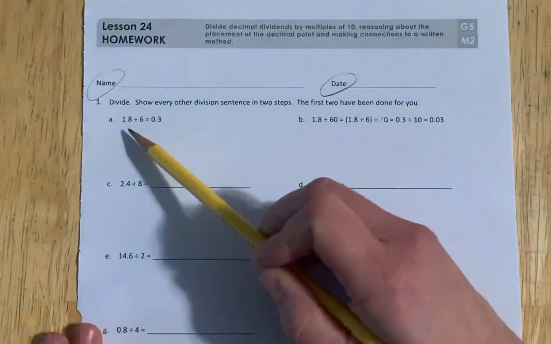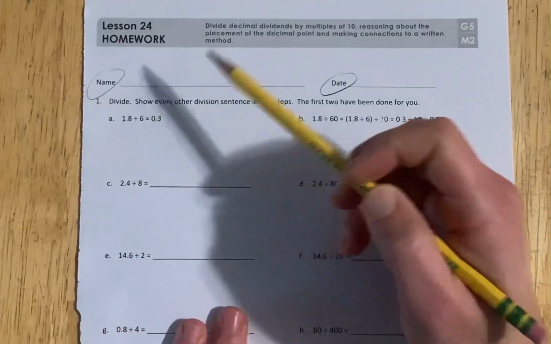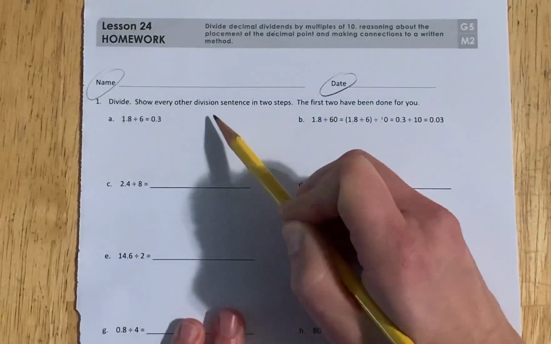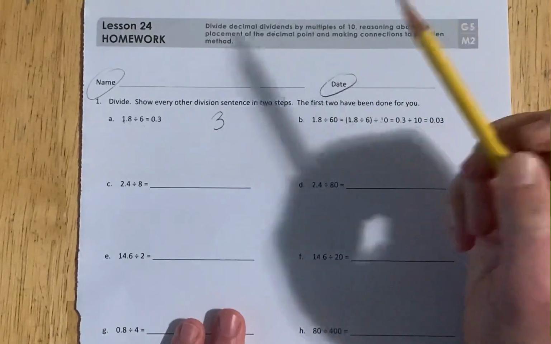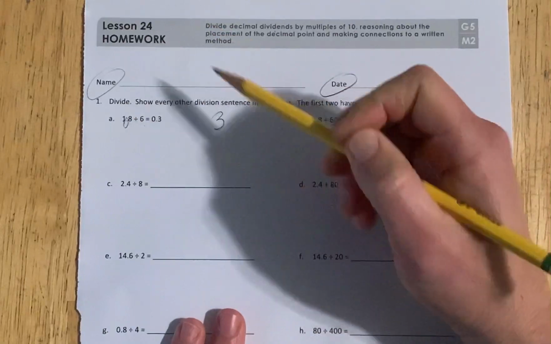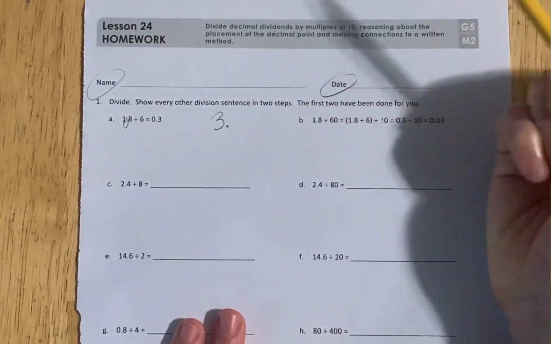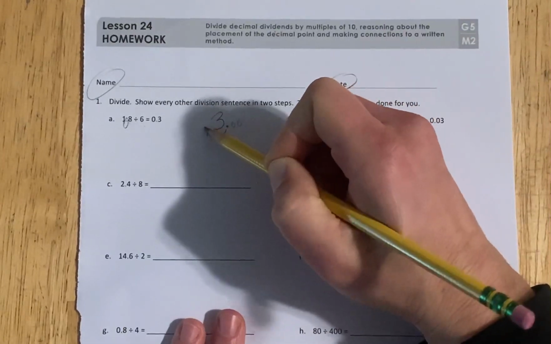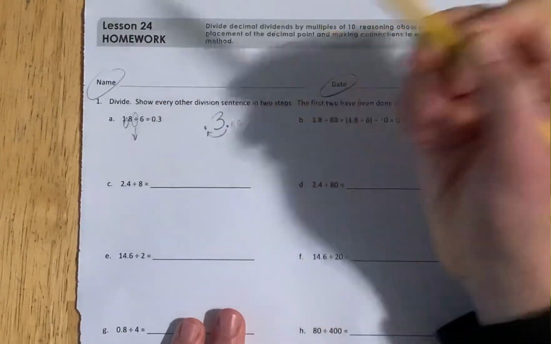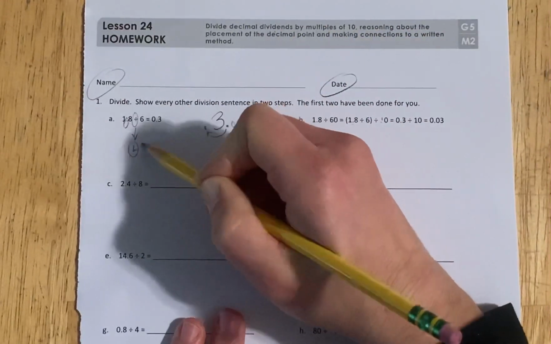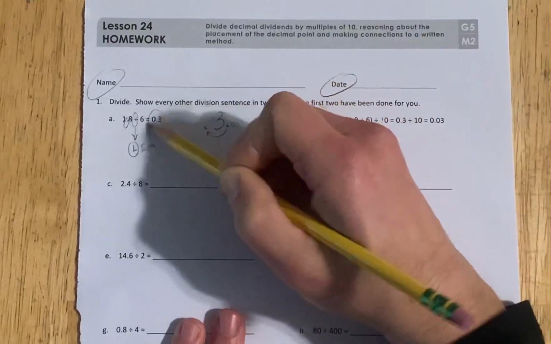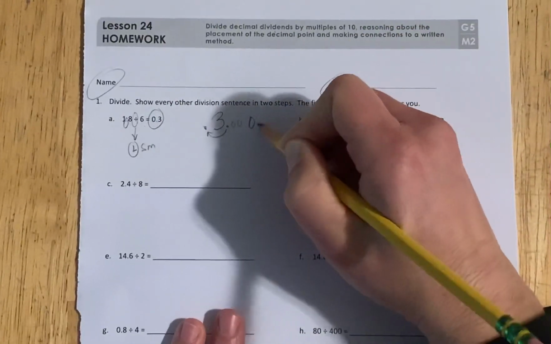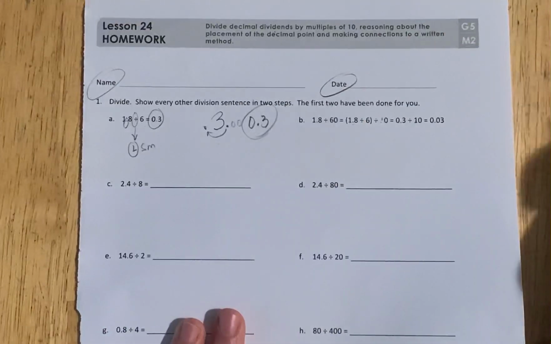So for A, they had 1 8/10 divided by 6. So they knew that 18 divided by 6 is 3. So you know your answer is going to be 3 in some form, but we have a decimal here. So if the decimal is usually on this side of the 3, like $3, then we need to move it 1 space to the left because we're dividing. When you divide, you move the decimal left because it's getting smaller. And that's how they got 3/10. So if we rewrite this, it would be 3/10 instead of 3. And that's our final quotient.